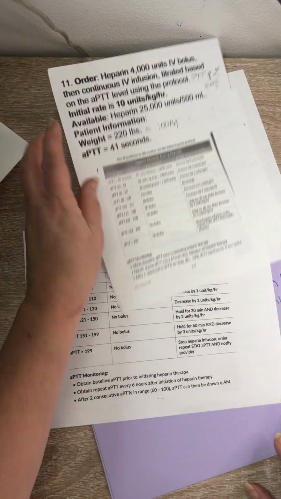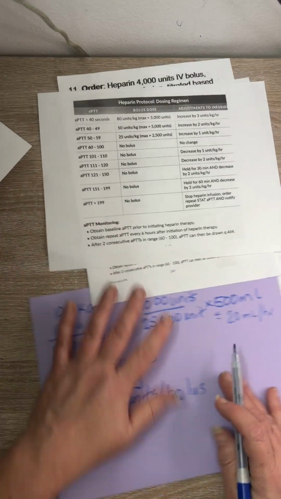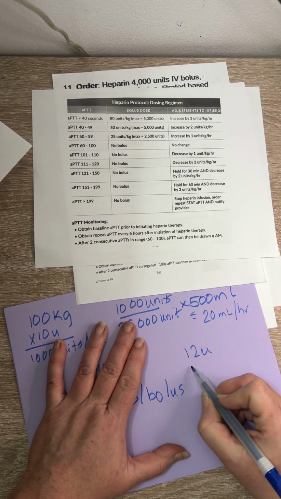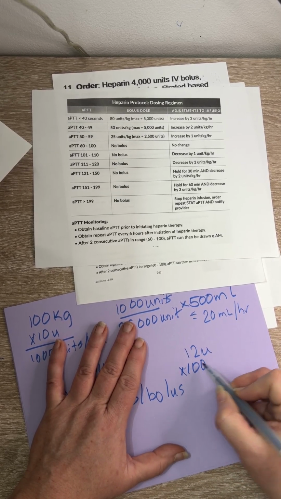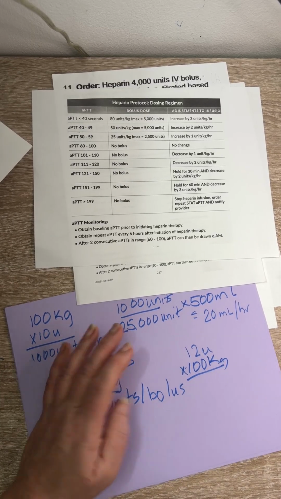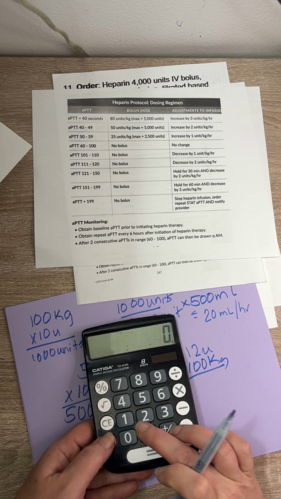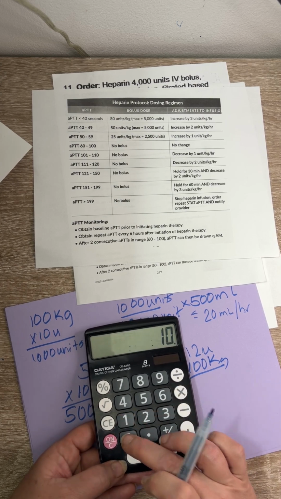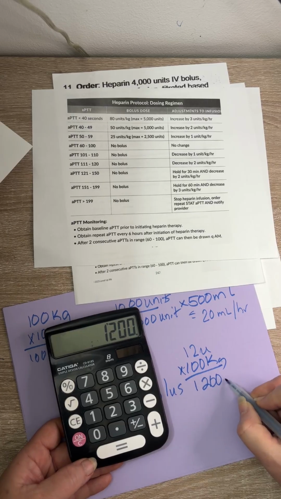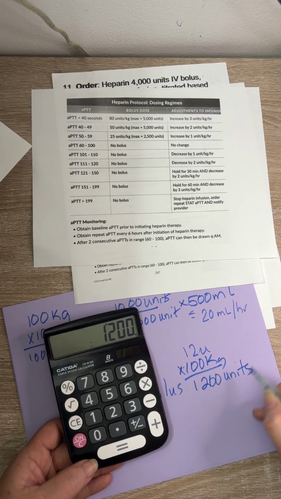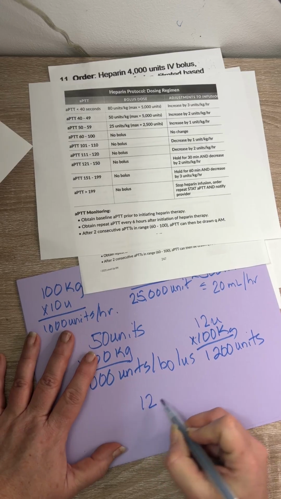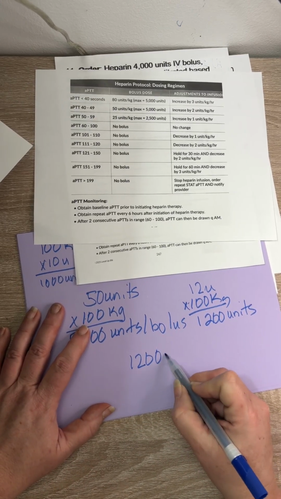So now it's going to be 12 units per kilogram, and he's still 100 kilograms. Let's do it again because we can. 12 times 100 equals 1,200 units per hour is what the doctor wants. So the new dose ordered is 1,200 units.